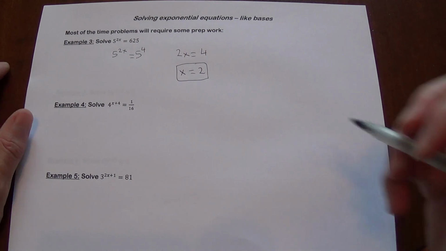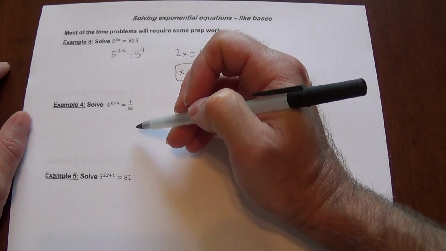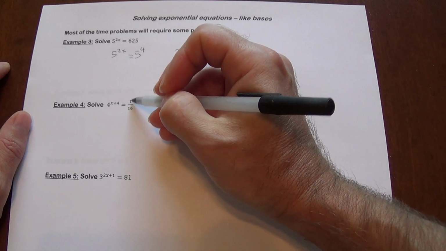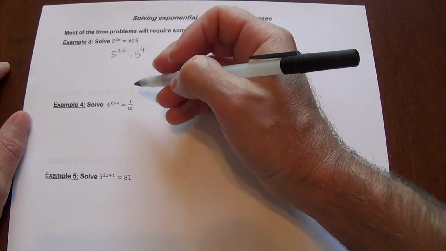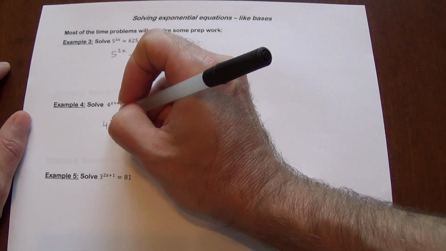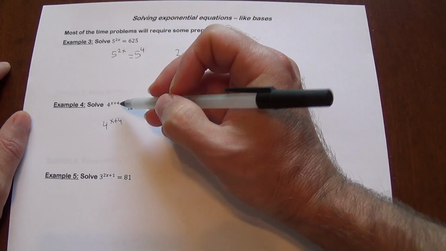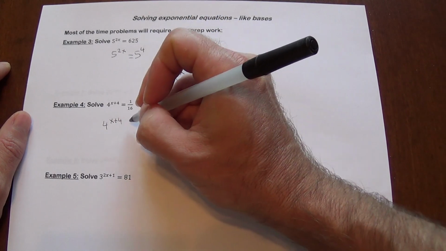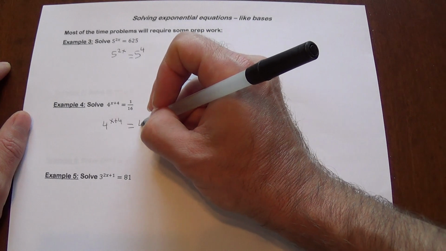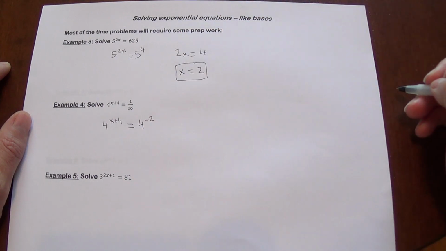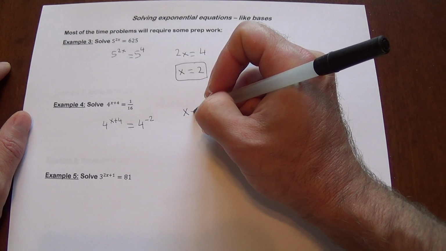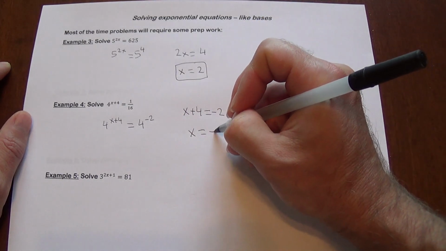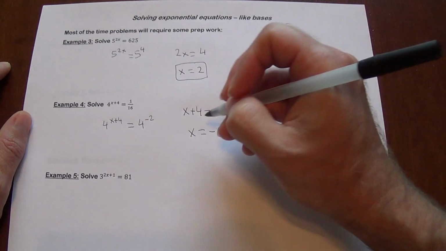Example 4, you have 4 to the power x plus 4 equals 1 over 16. So it may look a little tricky, but every time we see a reciprocal, that means we have a negative exponent. So this is 4 to the power x plus 4. We know that 4 squared is 16. So 4 to the negative second power will be 1 over 16. And then you get x plus 4 equals negative 2. X equals negative 6.